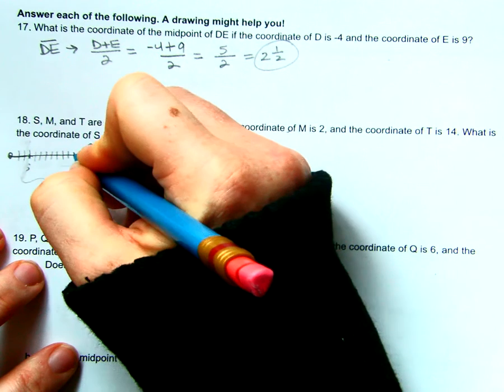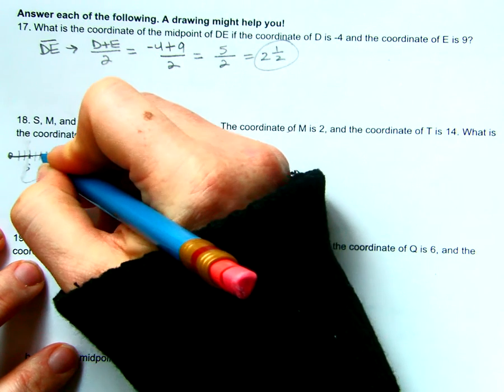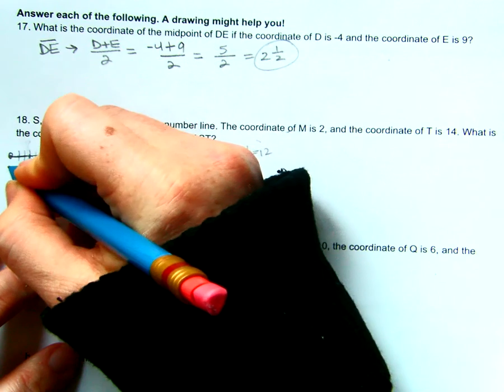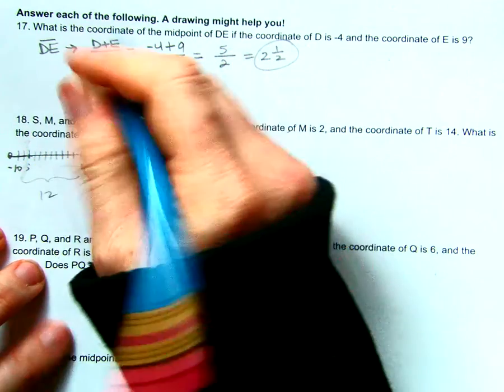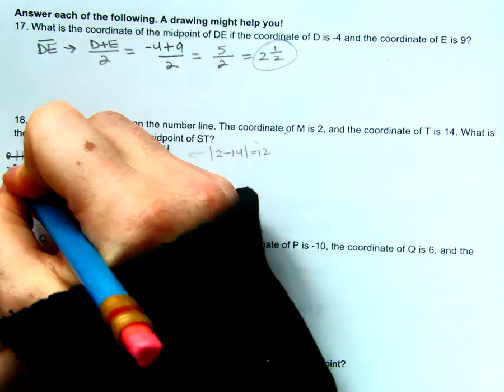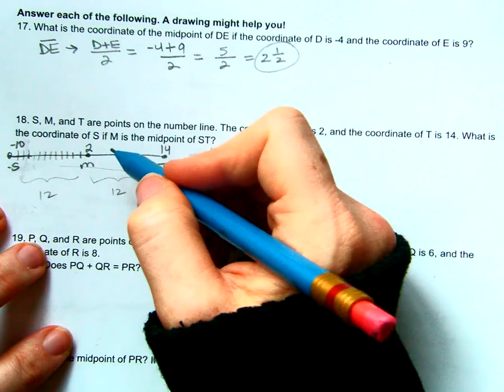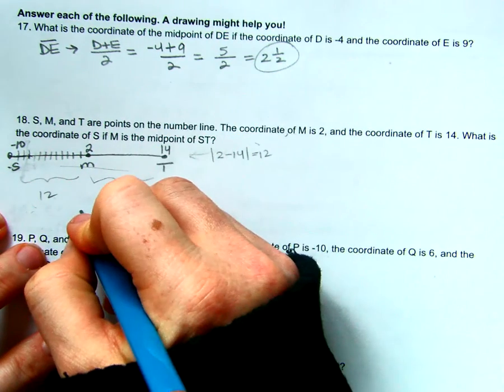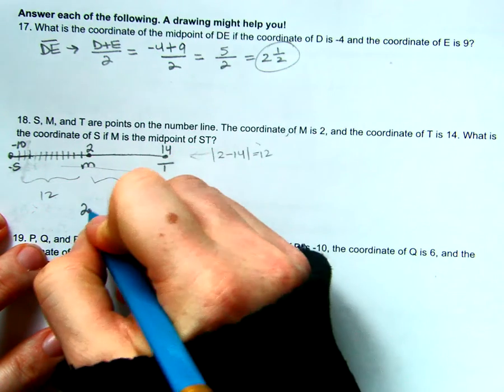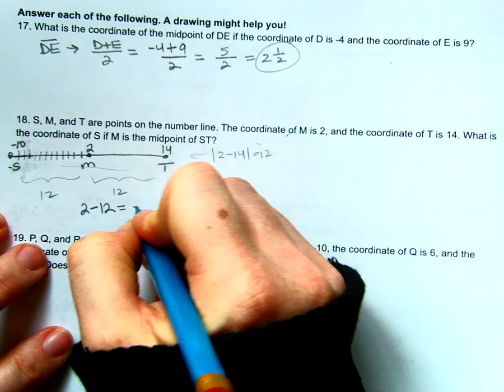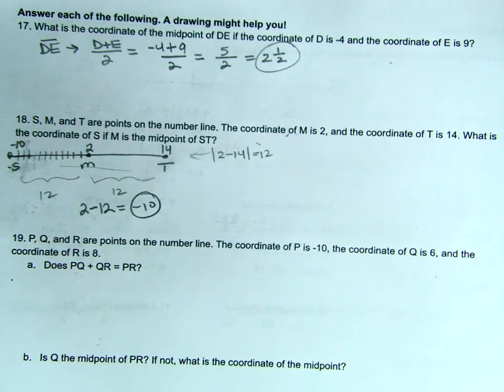I think that's 12. 1, 2, 3, 4, 5, 6, 7, 8, 9, 10, 11, 12. That puts me at -10 for my S value. So you can see I've sort of created that 12 units. Another option you have here is to go left 12. So do 2 minus 12, and that will get you -10 a little faster than just counting.